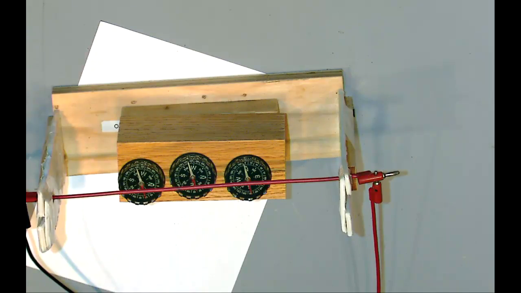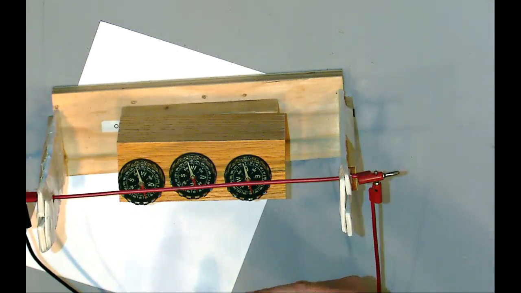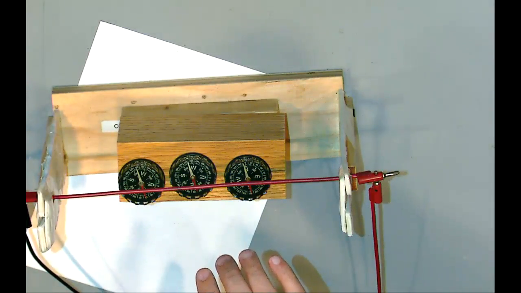what happened? No electric current, no magnetic field. I can do it this way. Turn it on. And now they all aligned. So the magnetic field here generated by this wire is circular.